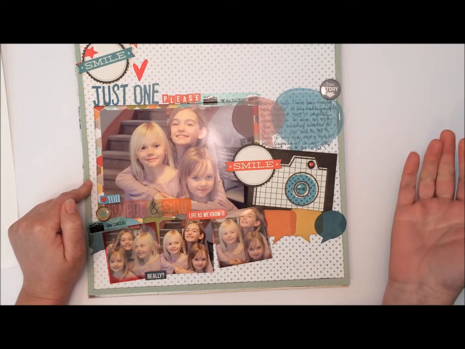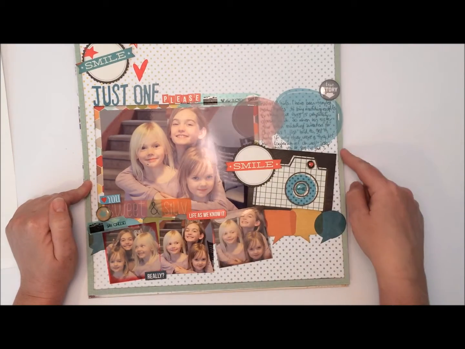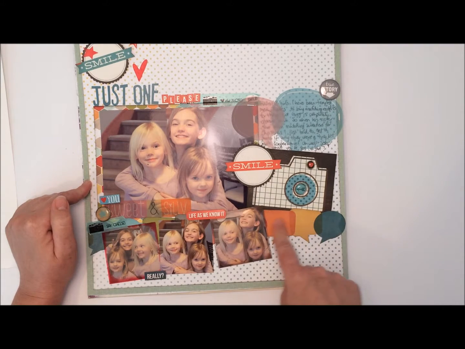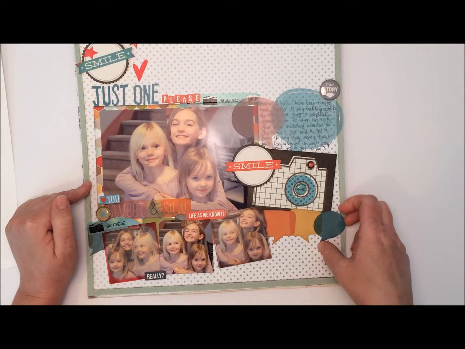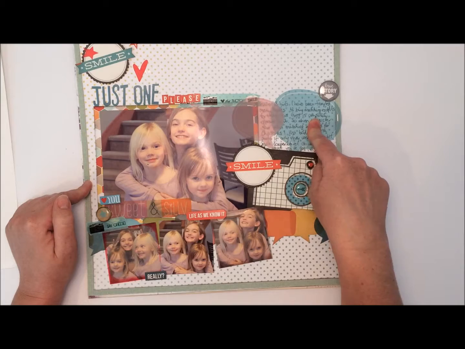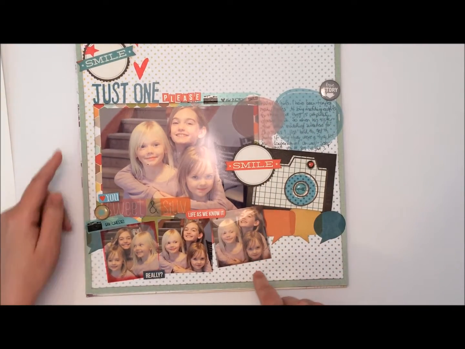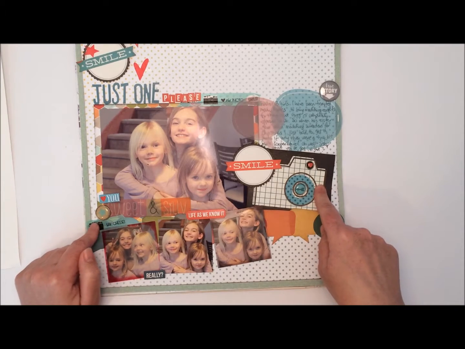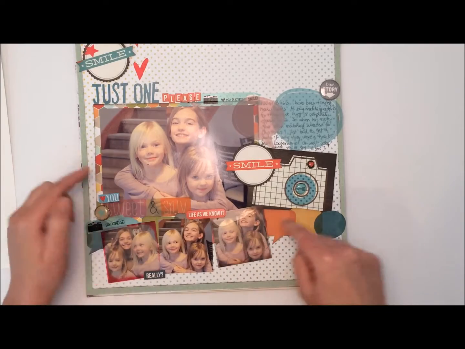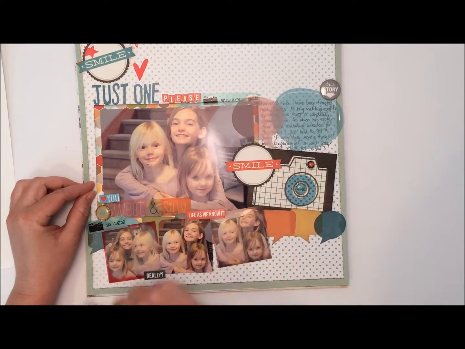Other things that create the unity that we've already talked about here: we've got the frame around the photo. I've repeated the shapes, so we've got the speech bubbles here that I fussy cut out of some pattern paper, and I've repeated speech bubbles up here. We've got this shape repeated. We've got two camera motifs. We've got brads, and we've got these word stickers that are repeated. We've got the same washi tape as well.